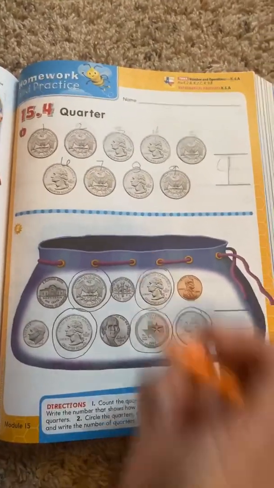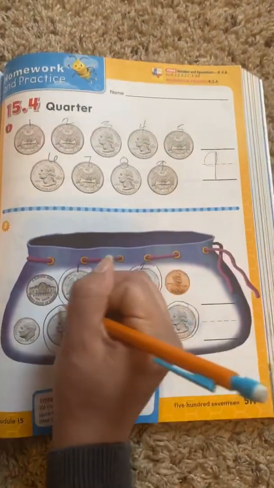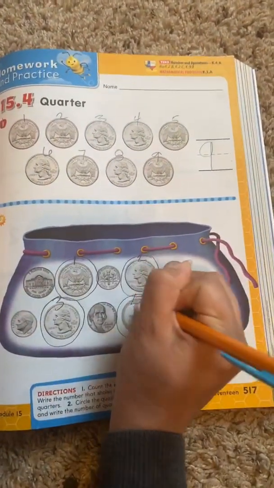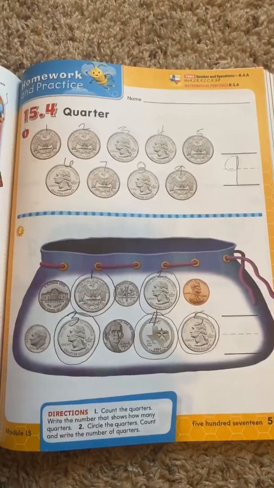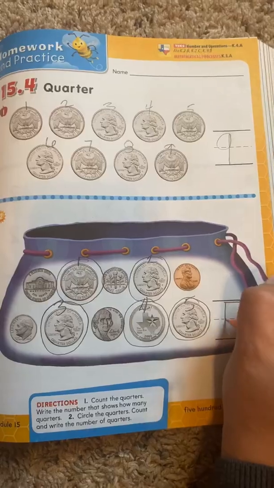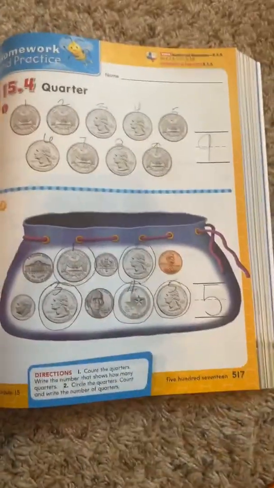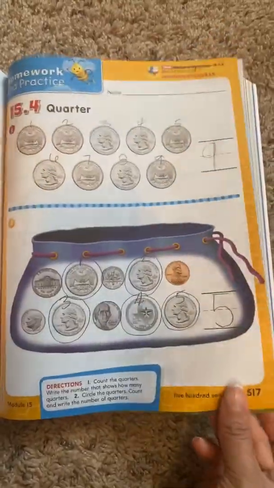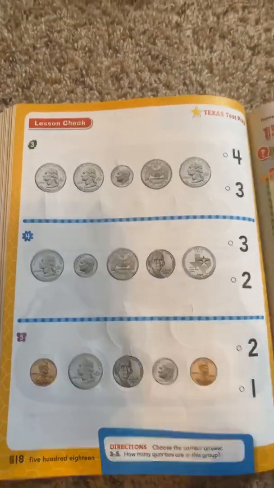All right, my friends, so now let's count. How many quarters do we have using your strategies? This is 1, 2, 3, 4, 5. So how many quarters do we have? 5. So we put the number 5 right there. All right, now that we're done with this page, we go to our next one. And remember, we're doing page 518.